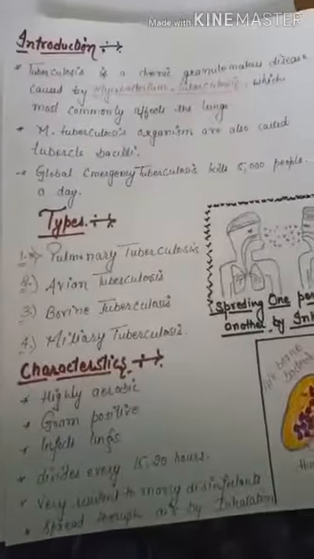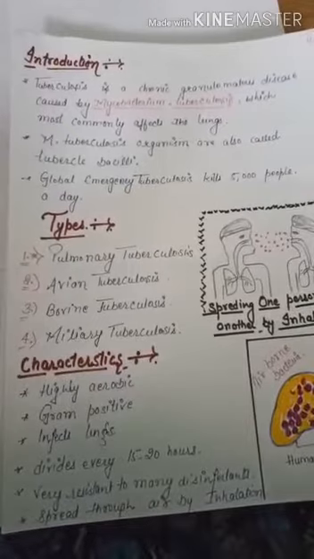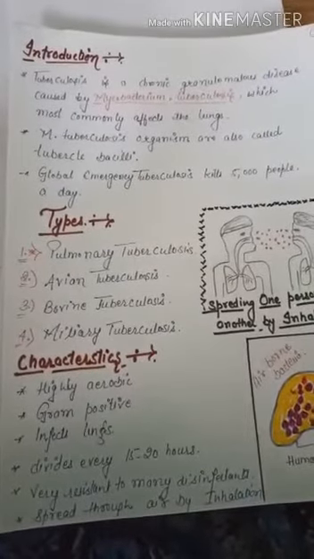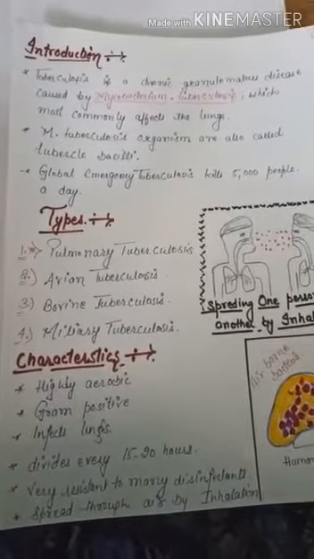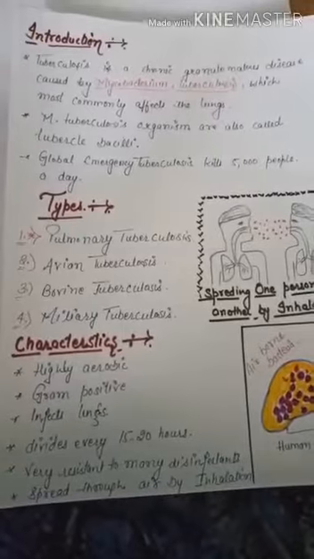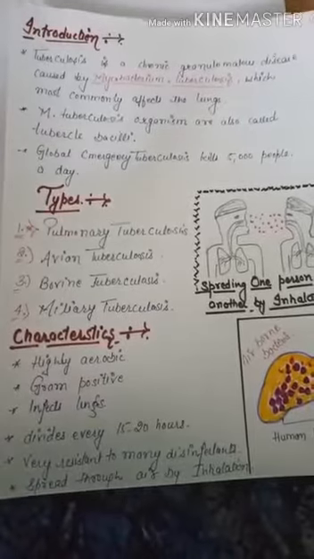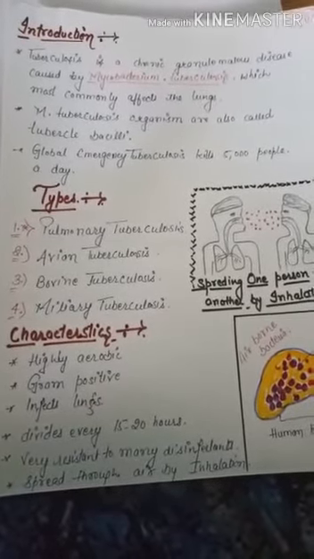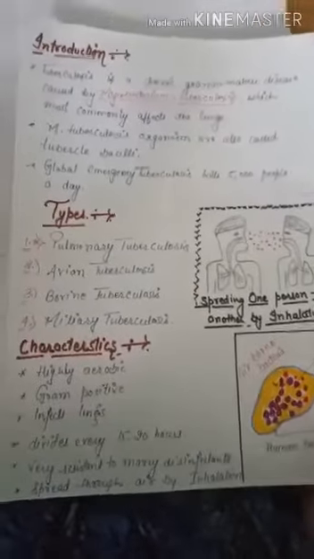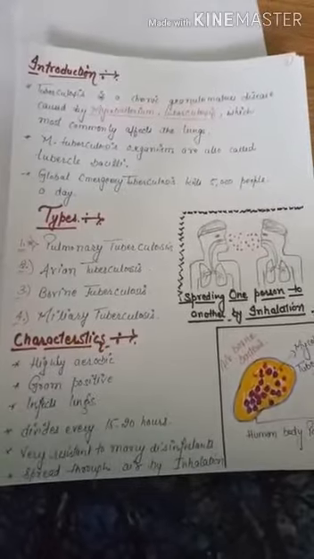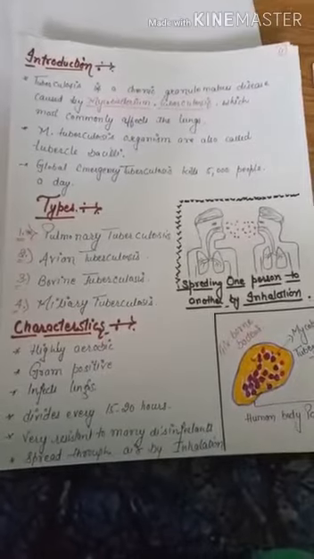And what is tuberculosis? The introduction part. Tuberculosis is a chronic granulomatous disease caused by Mycobacterium tuberculosis, which commonly affects the lungs. M. tuberculosis organisms are also called tubercle bacilli, and as a global emergency, tuberculosis kills 5,000 people a day worldwide. And these are the types of TB: pulmonary tuberculosis, avian tuberculosis, bovine tuberculosis, or miliary tuberculosis.